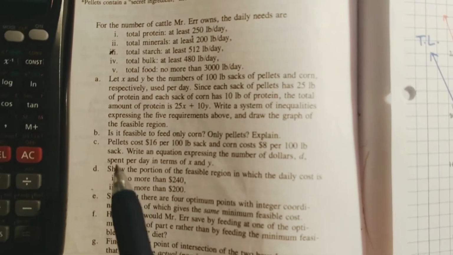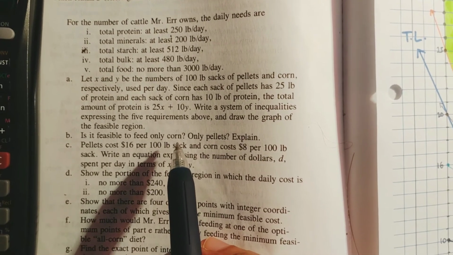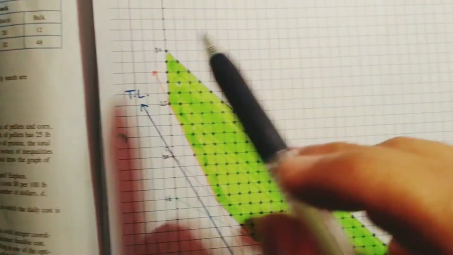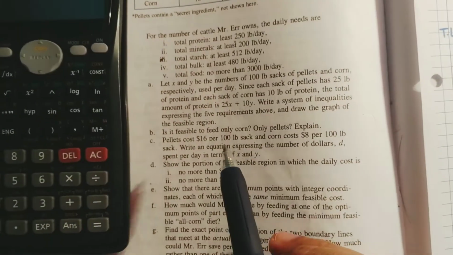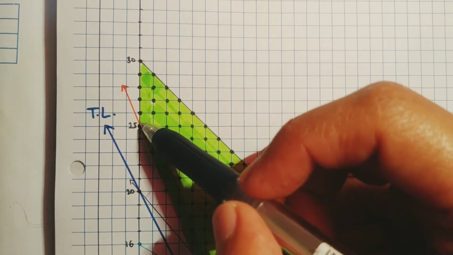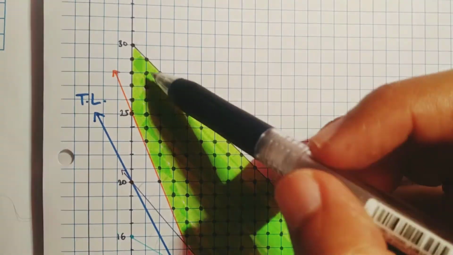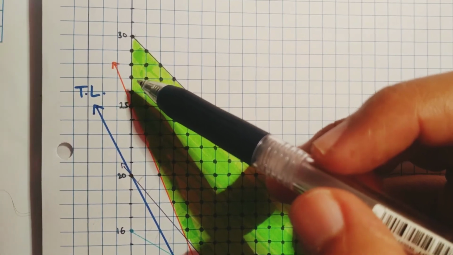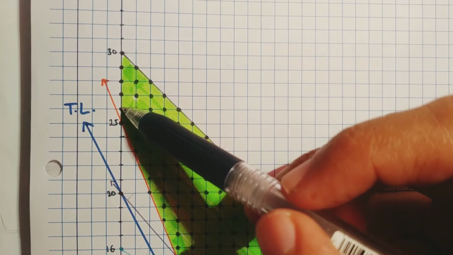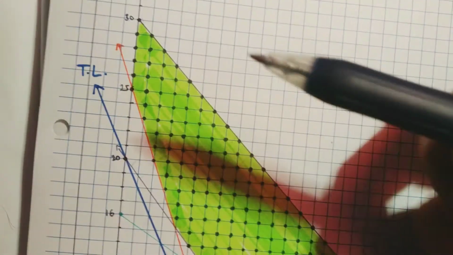For B, is it feasible to feed only corn? So if we feed only corn, it means there are no sacks of pellets. So x equals 0. Is it feasible? Do we have inside the feasible region a pair where x equals 0? The pellets are 0. The x equals 0, yes, we have. These are all the pairs that are 0, 25, 0, 26, 0, 20. So it is feasible to feed only corn, since if we choose this pair, it is inside the feasible region. We feed 0 pellets, but 26 sacks of corn, right? So it is feasible.